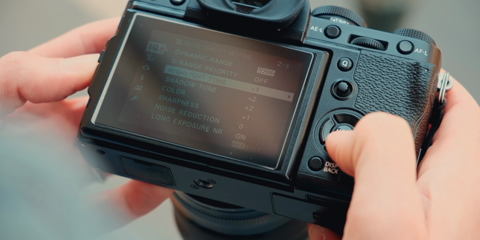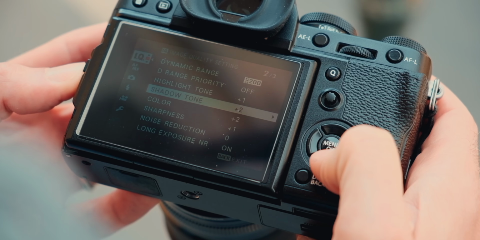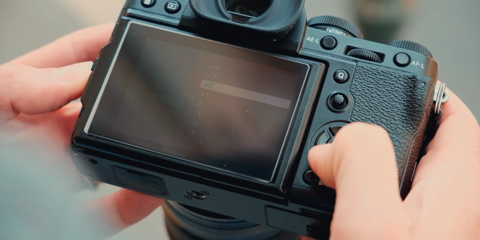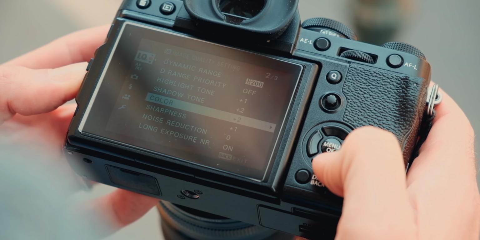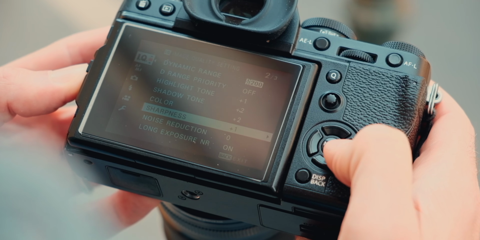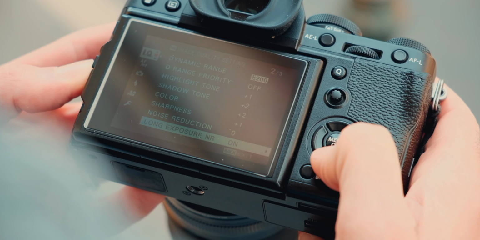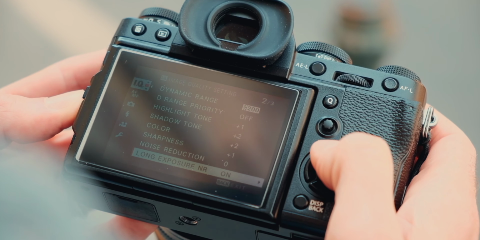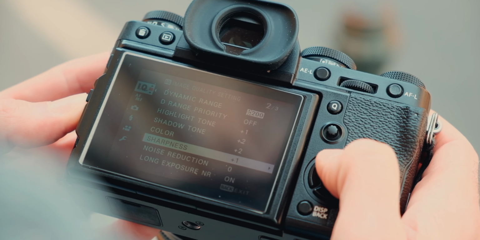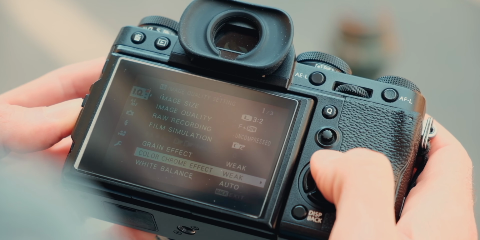Then what's important is that I go to the highlight tones. I have a +1 on highlights, +2 on shadows, +2 on colors. So the Classic Chrome is very faded colors, by adding a little bit of color here in the menu, I can bring back some of that color in the image. And I have +1 on sharpness. Those are settings that I tend to do when I actually edit my photos on the computer. I like to add sharpness. I like to add a little bit of color and contrast. So these settings are pretty much emulating that.